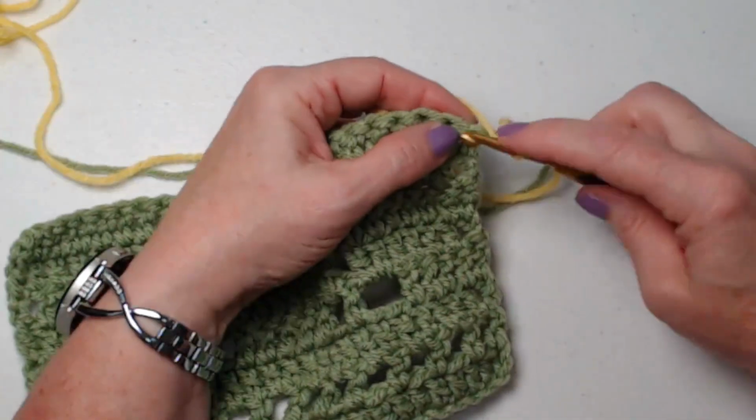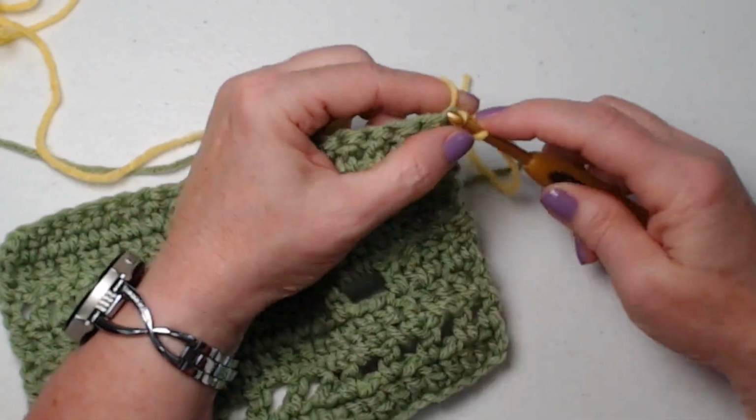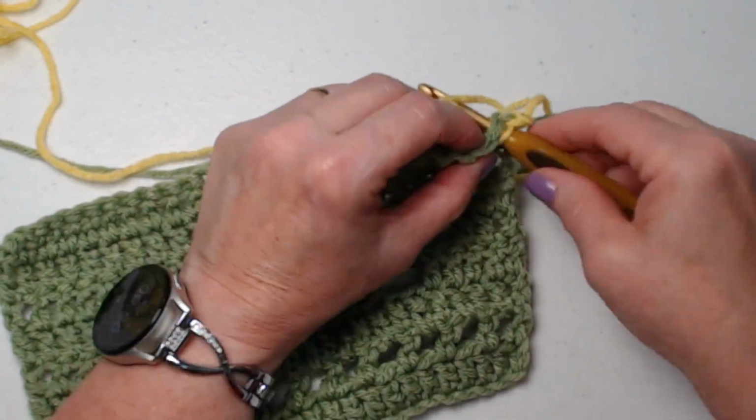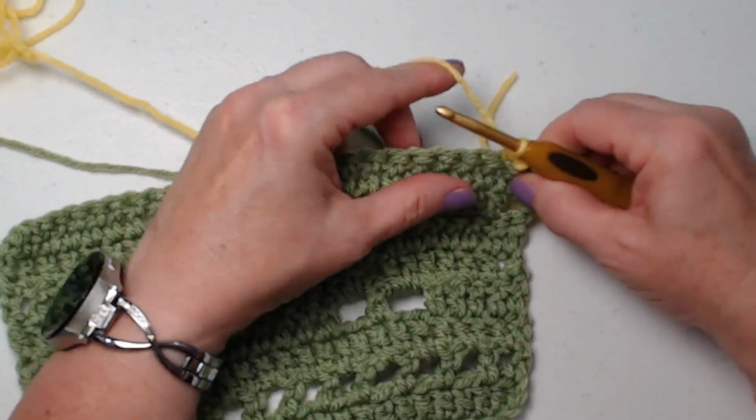American terms. We have a slip stitch. Now we have a single crochet. We have a double crochet.